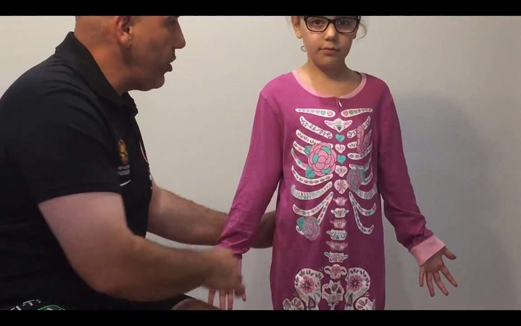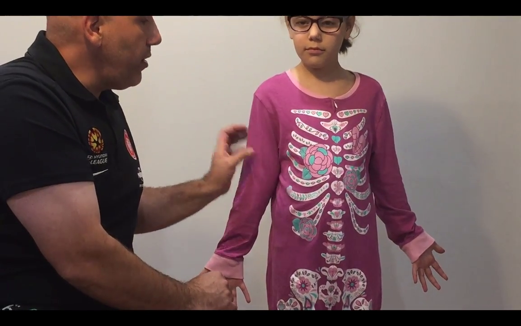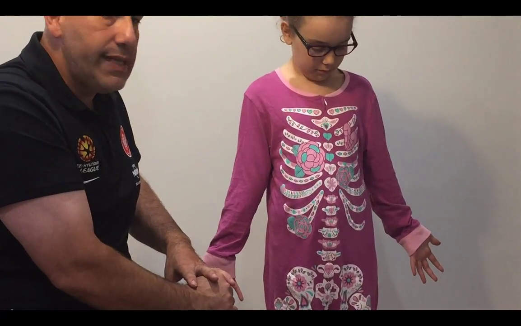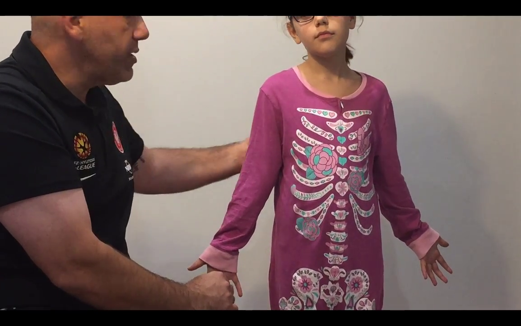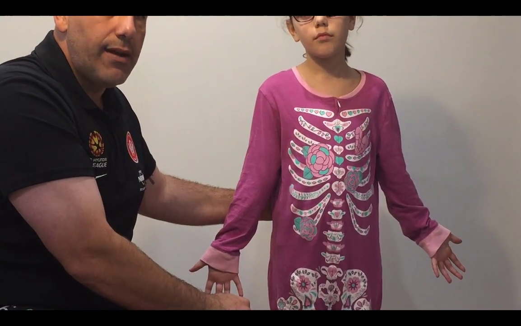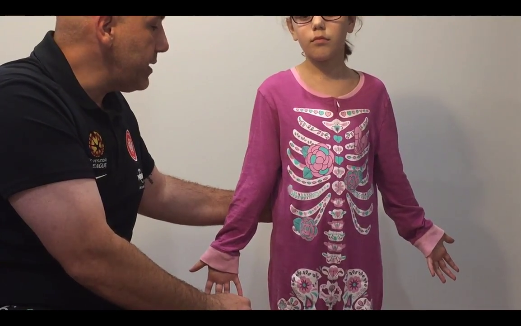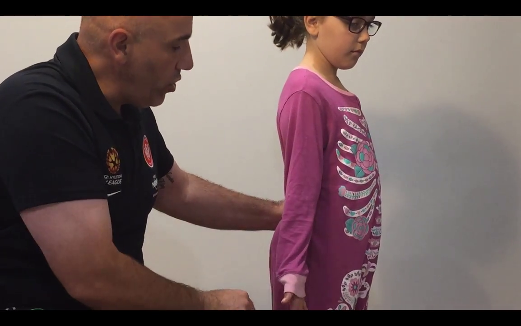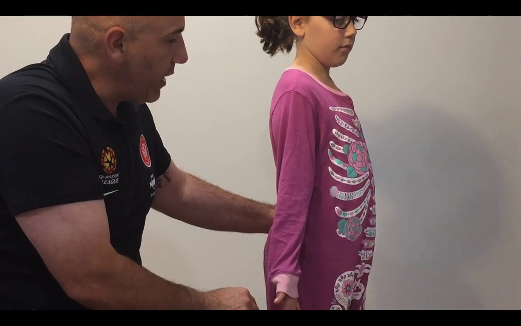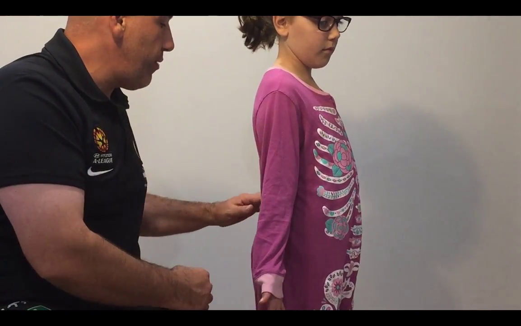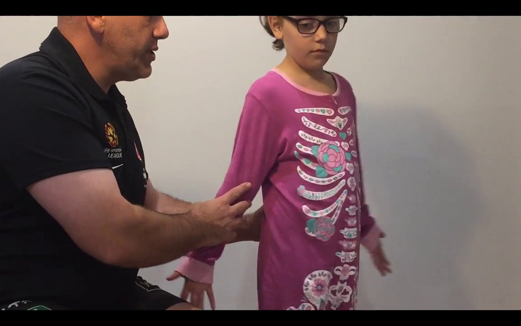If I was to ask you if her heart is posterior or anterior to the spine, being in the front of the spine, you would say it would be anterior. If I was to say what's her thoracic spine to her sternum, your thoracic spine is posterior to the sternum.